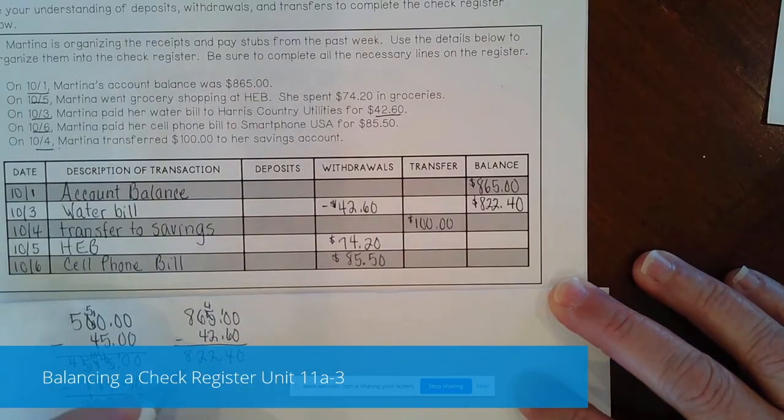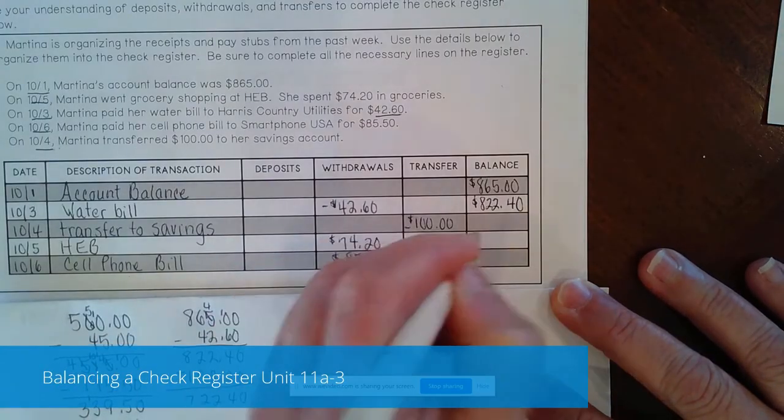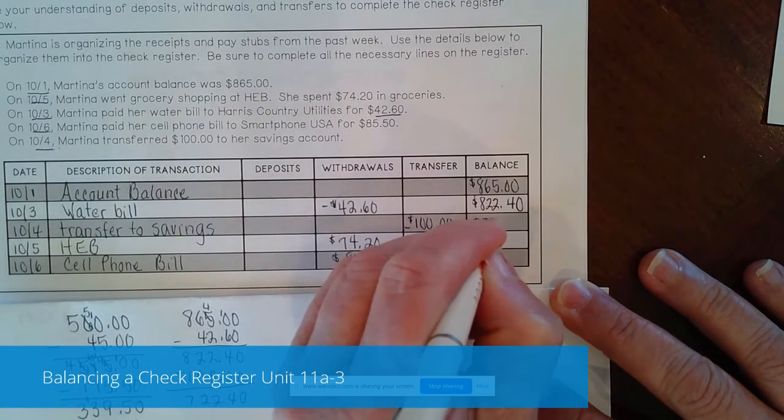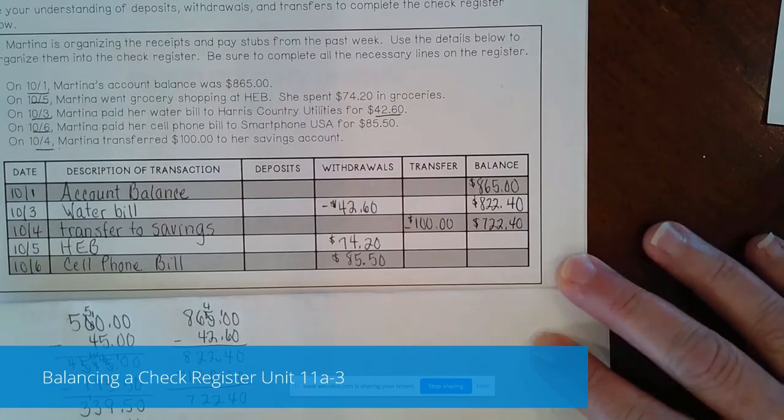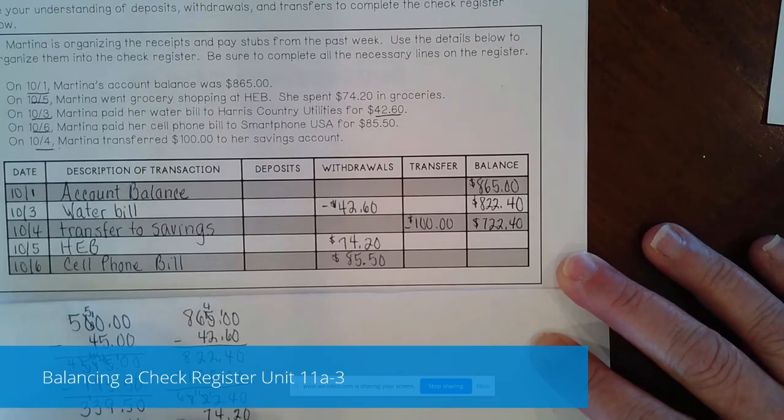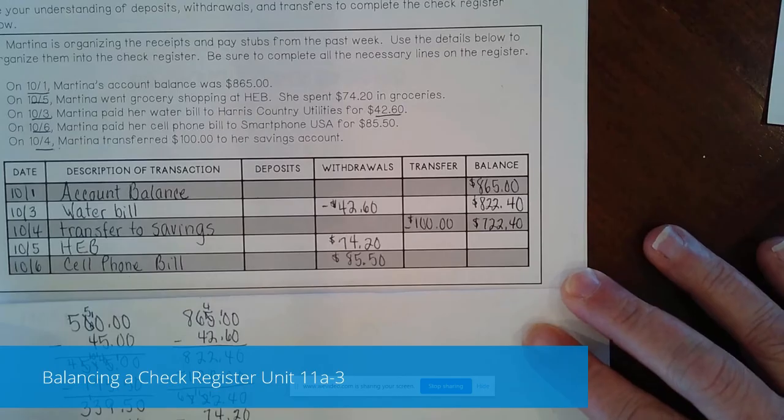Transfer of 100. I'm going to go out of here, even though we could probably do that without writing it. So if I subtract that 100, I get $722.40. Then the HEB, we spent $74.20. It looks like I end up with $648.20 here.